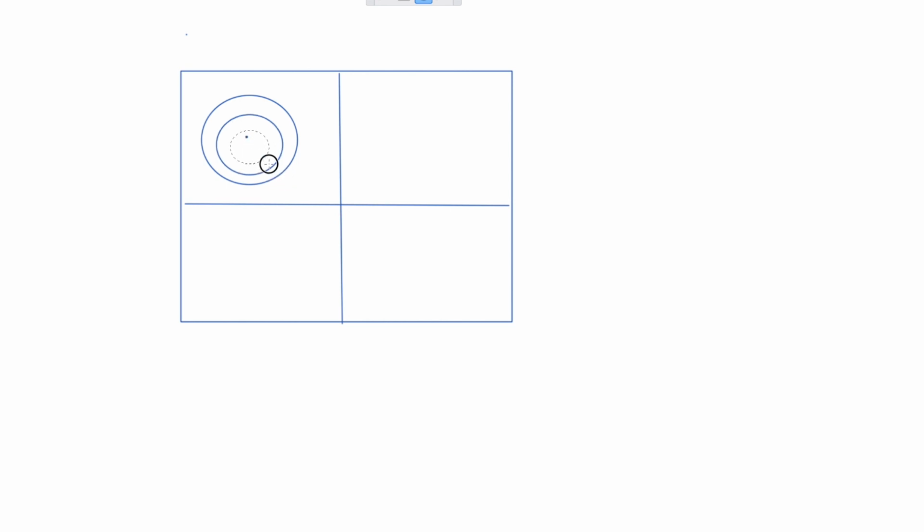Okay, so it's a grid. It's a 2x2 grid, and in each cell we have a target. Let me just use these tools to make it really neat.